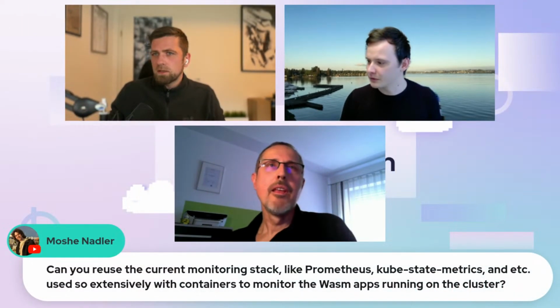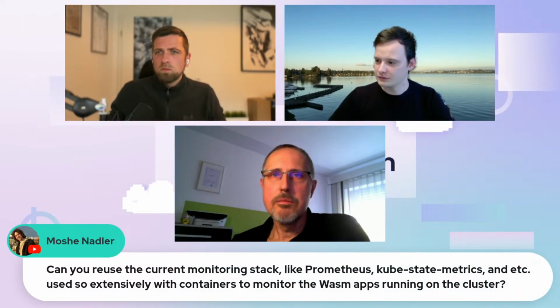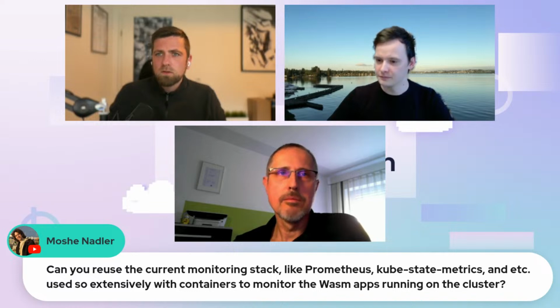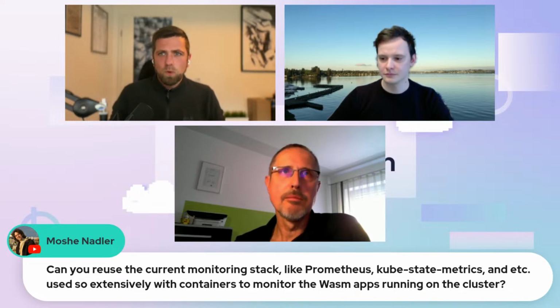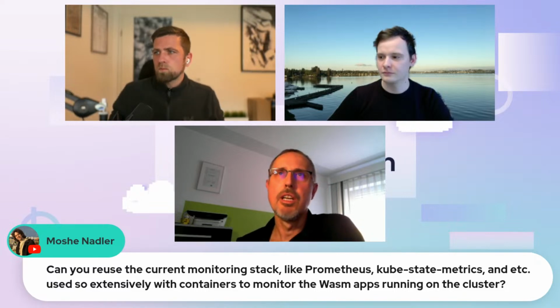I just saw we got one question about the monitoring stack. Let me quickly bring in this question. So, Moshe, I hope I pronounced that correctly. Can you reuse the current monitoring stack like Prometheus, Kube State Metrics, etc., used extensively with containers to monitor the Wasm apps running in the cluster? Yeah, so it's basically what is the observability story that you guys are currently using, and how does that play with WebAssembly? Okay, so I take that, Florian, if it's okay.